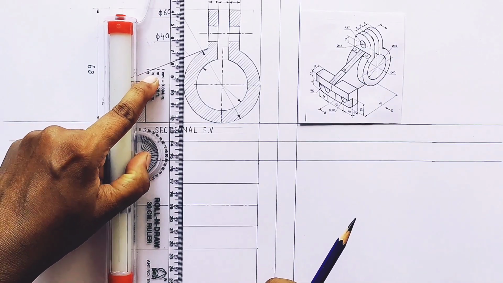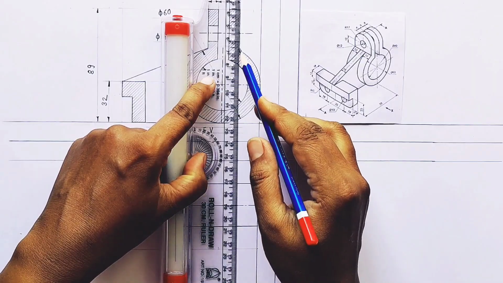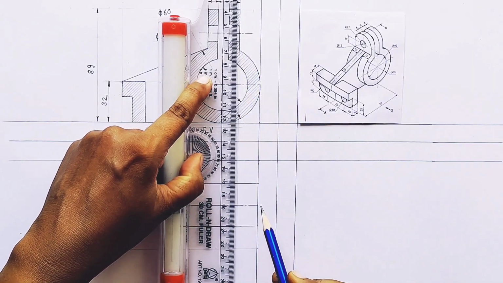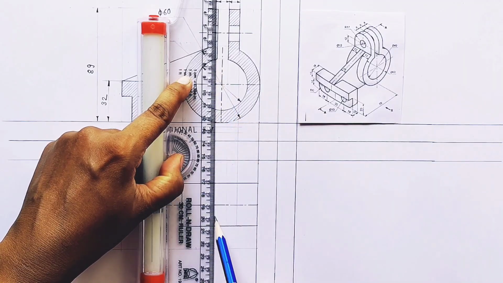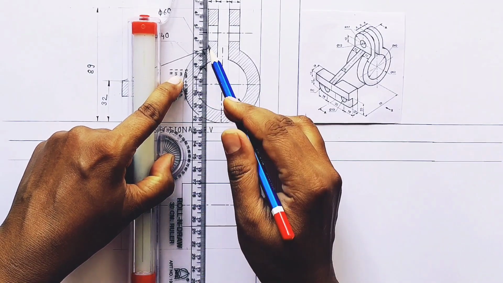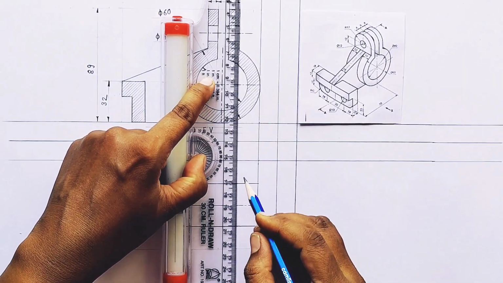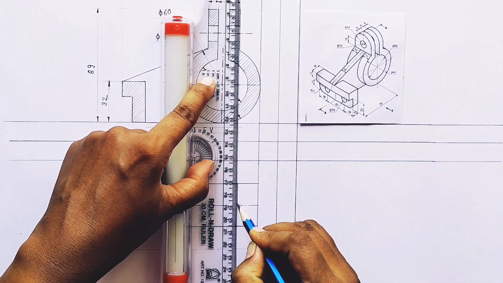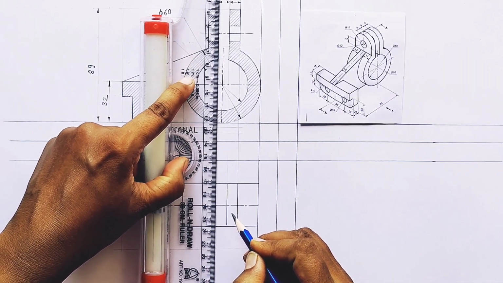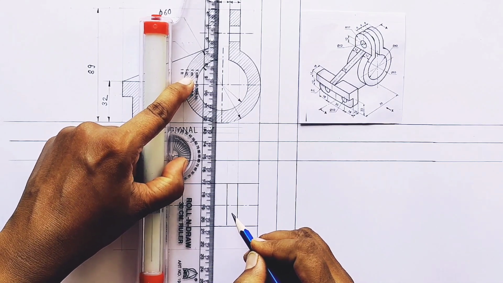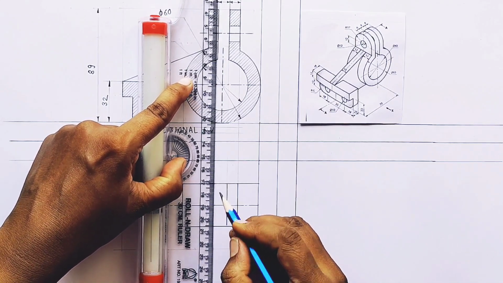Then next, the thickness and the gap in between. From the top we can't see the curves, so draw the vertical lines. Take a projection from the sectional front view, so you will easily get the dimensions.